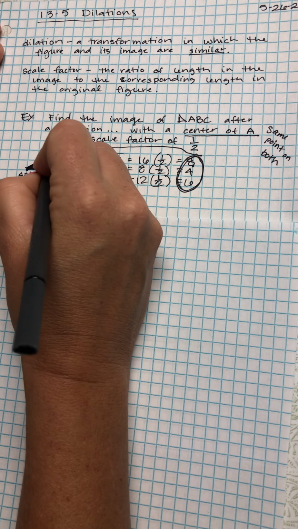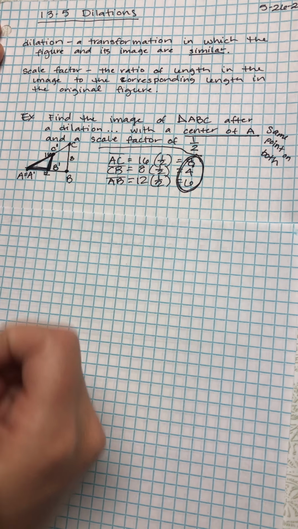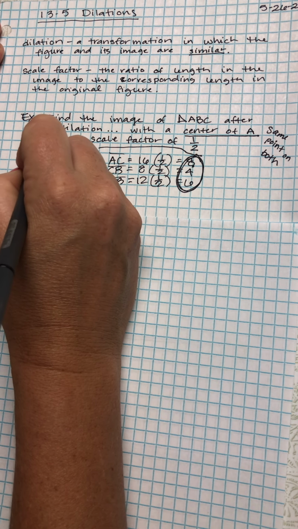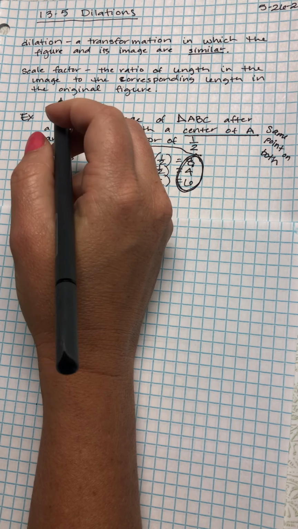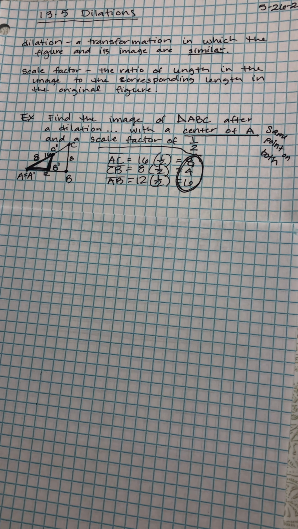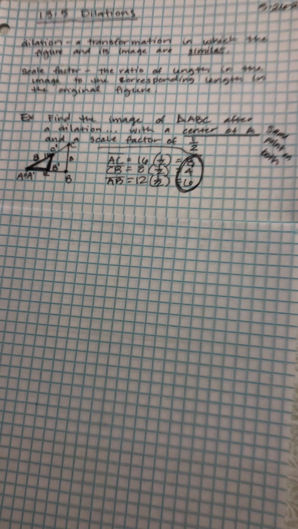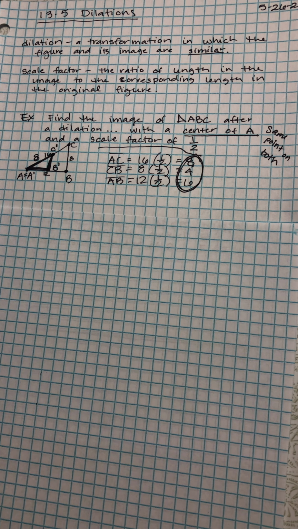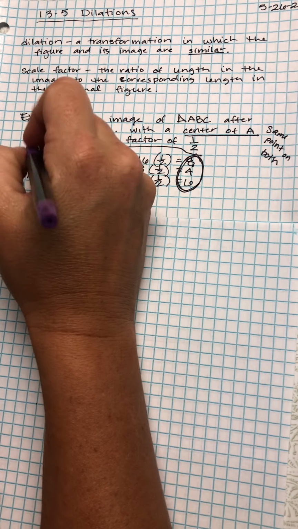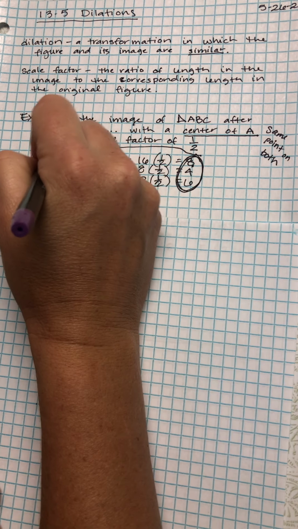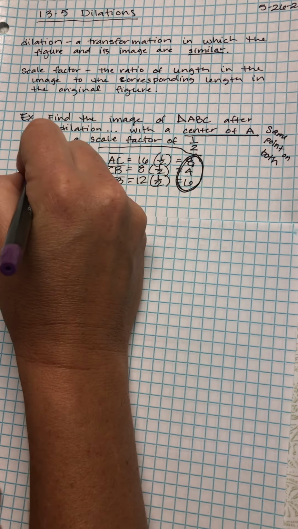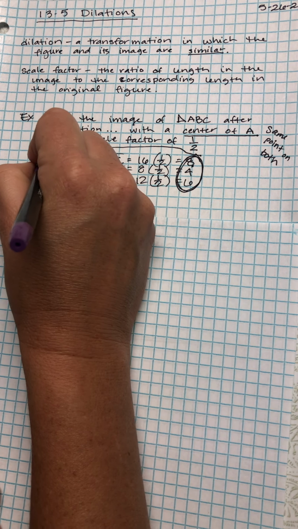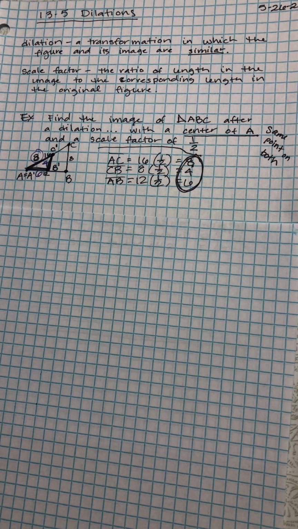And then inside, I want to make sure that I have my markings. So I'm going to write 8, 4, and 6 for my new lengths. Okay?